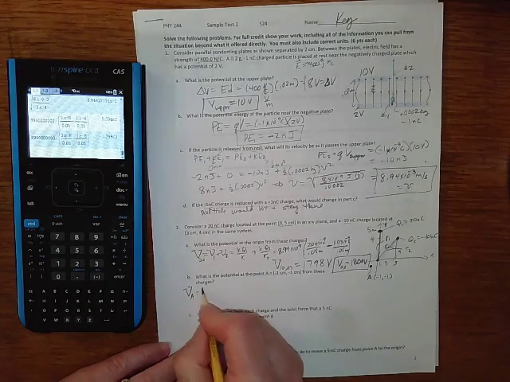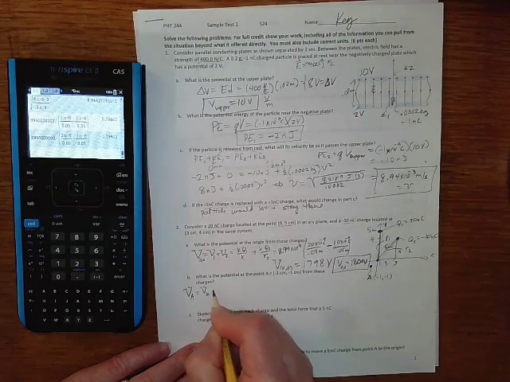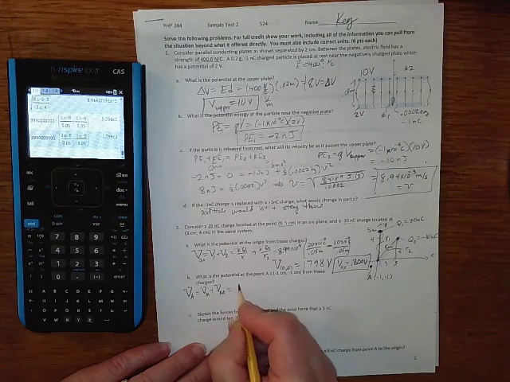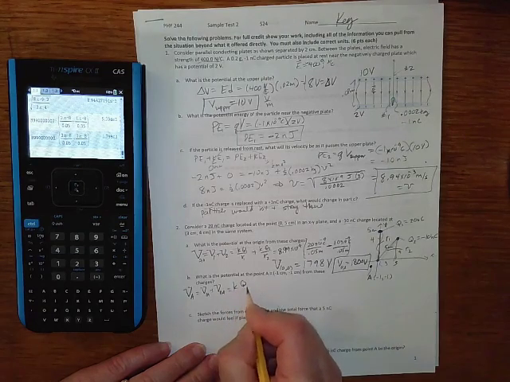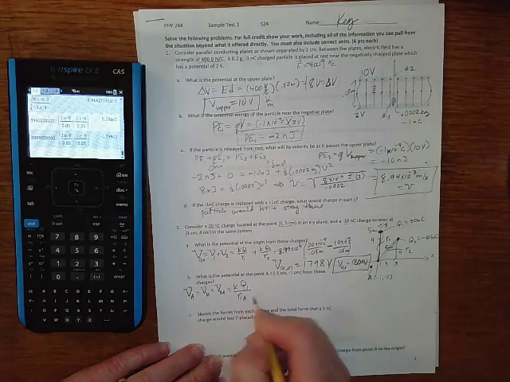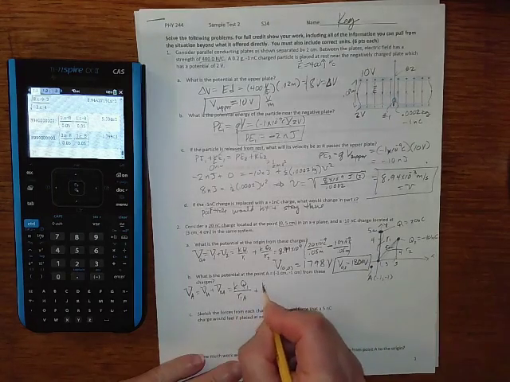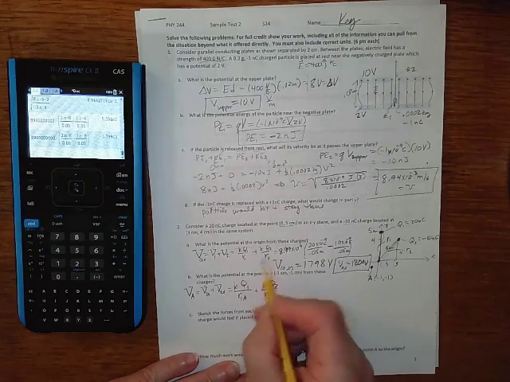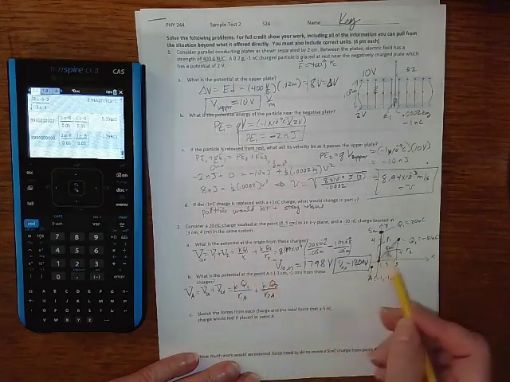Again, it's going to be the potential from 1 at A plus the potential from 2 at A, which is still KQ1 over R1A plus KQ2 over R2A, just to distinguish from R1, which was to the origin.